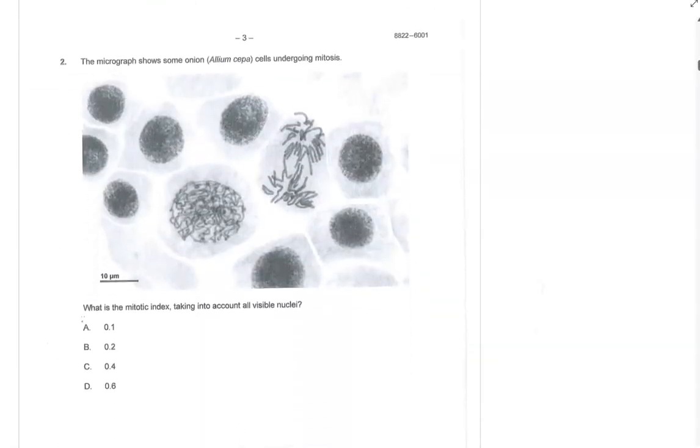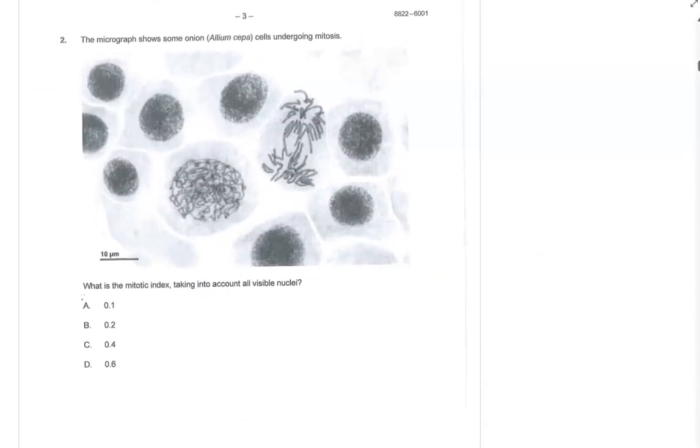And then question 2, the micrograph shows some onion cells, so it's a mitotic index question, so you have to do the number of cells that have visible nuclei, so that's 1, 2, 3, 4, 5, 6, 7, 8, 9, 10, and then 2 that are there, so it's 2 over 10, which obviously is 0.2, so the answer is B.